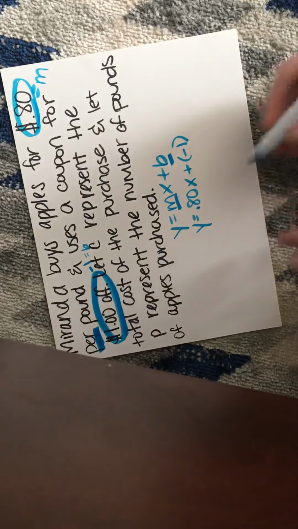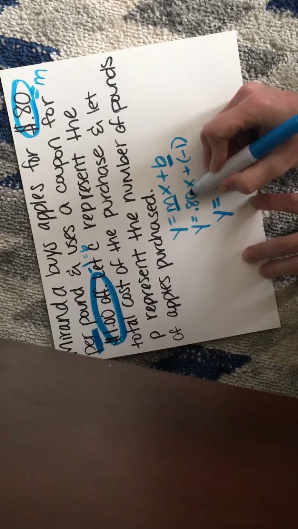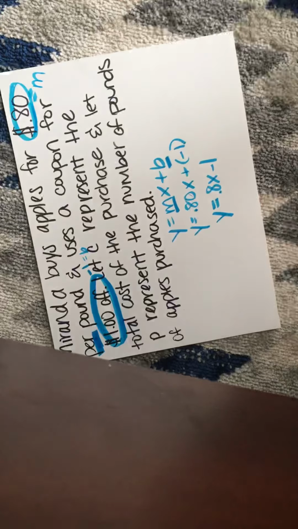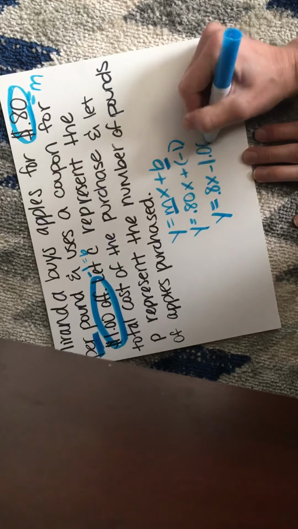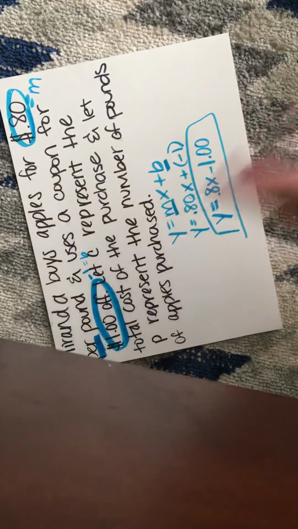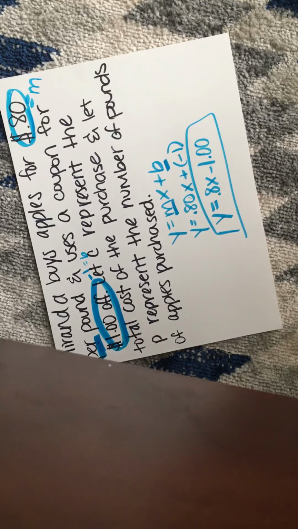Now, this looks weird. We don't like that. So all we have to do, by the way, you can drop this 0 if you'd like. And that's how it would look. Yes, if it's money, you can still add it if you'd like and leave that 0. It doesn't matter. But this would be the equation for that verbal expression.